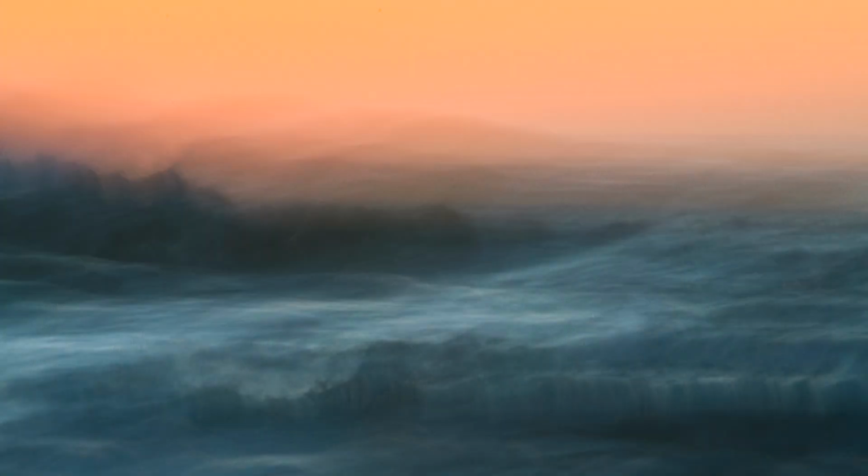Think about how you can translate these sounds into your image visually. For example, you might use long exposure to capture the movement of the waves and convey the sound of the water crashing against the shore. You might also use compositional elements, like the seagulls flying overhead, to convey the sound of the birds in the background.